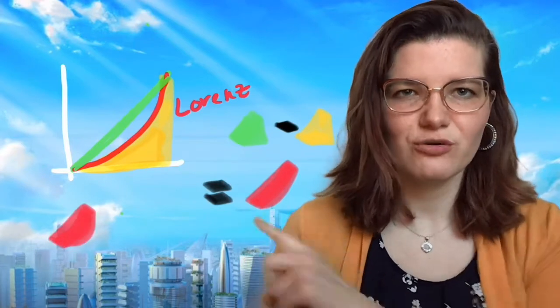To find the area of that middle sliver, what we really need to be thinking about is the area under the Lorenz curve, because we'll be able to take the area of the triangle minus the area of the Lorenz curve to find that shaded in middle region there. Once we have that, all we do is take that ratio, shaded middle region over triangle, and that will give us the Gini coefficient.